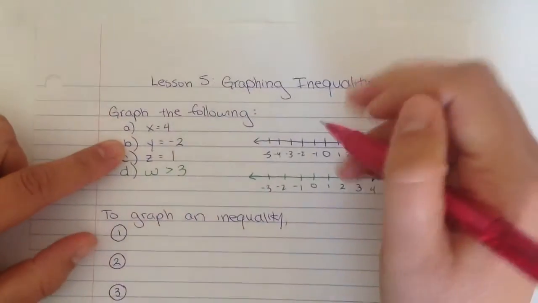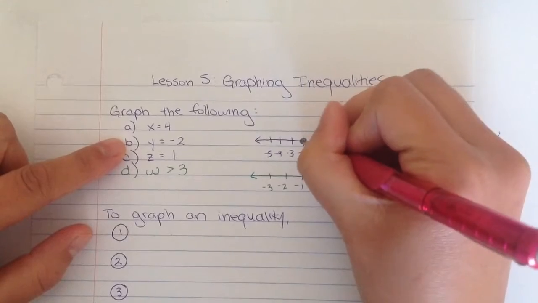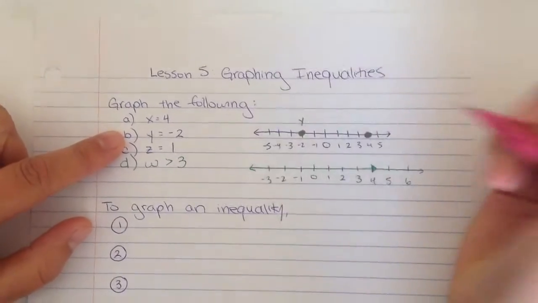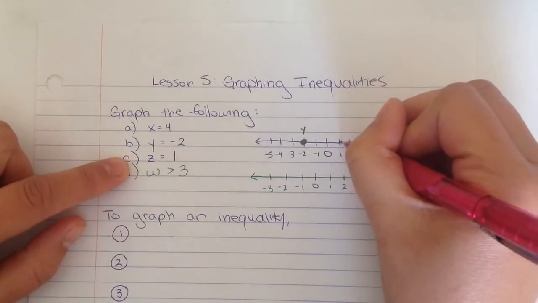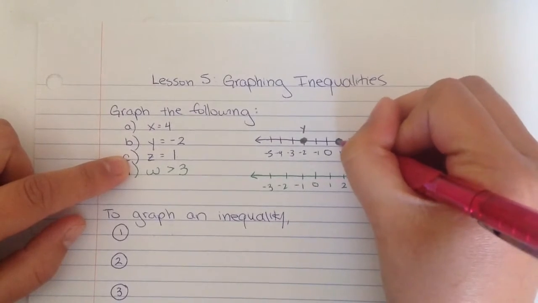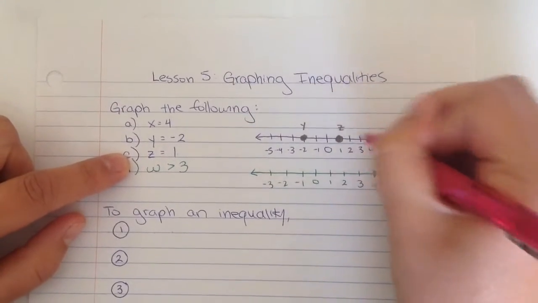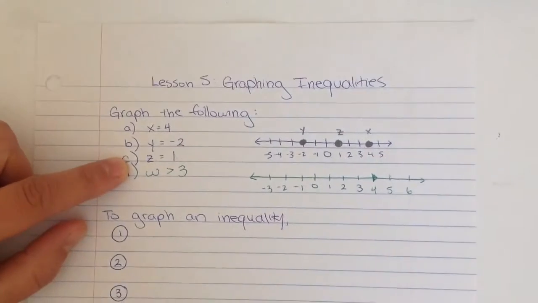Welcome back. Y equaling -2, you would have had the point right there. There's y. Z equal to 1, you fill in a point right here. That's z equal to 1. And this one was x.